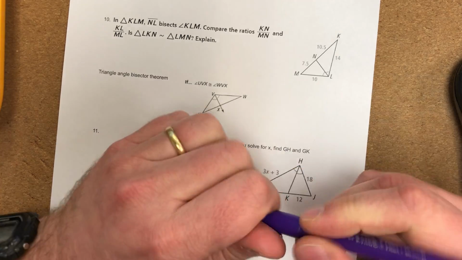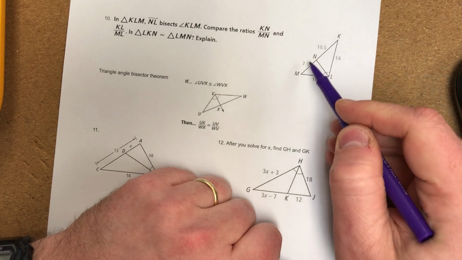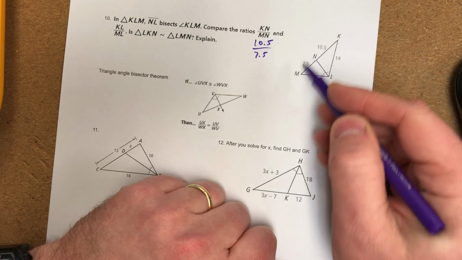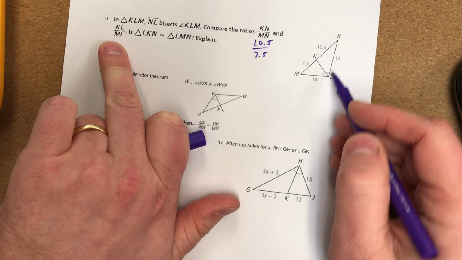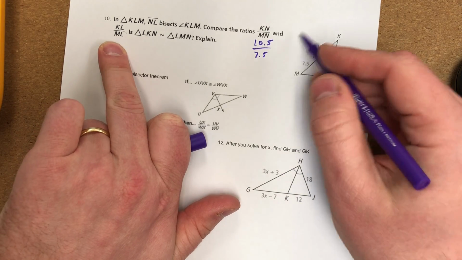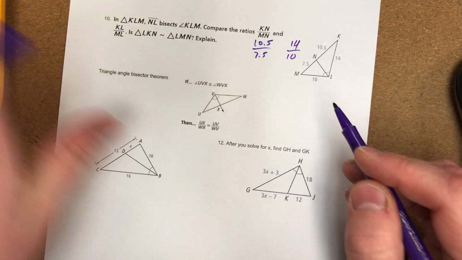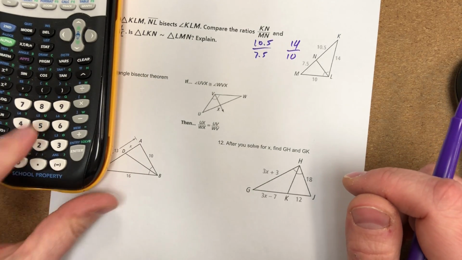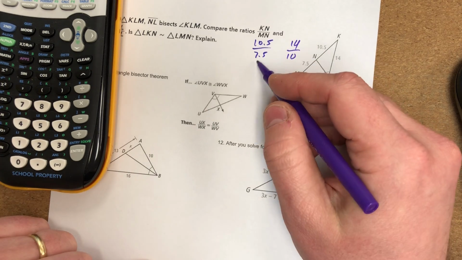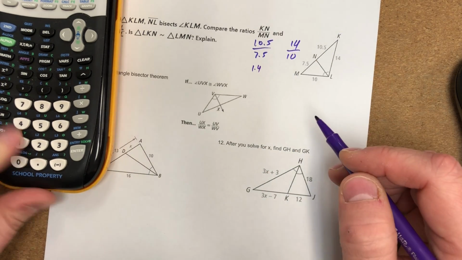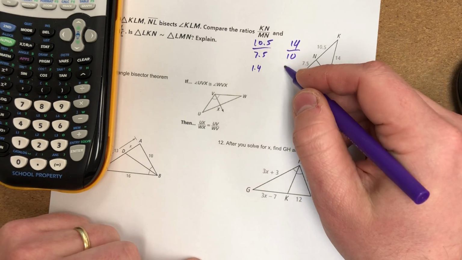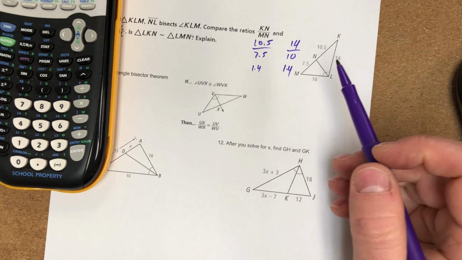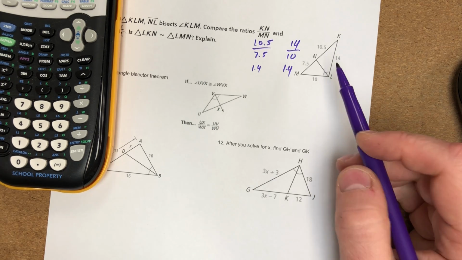So let's see, KN to MN, that's 10.5 to 7.5. How does that relate to KL to ML, 14 to 10? Let's see, 10.5 to 7.5 is 1.4, and 14 divided by 10 is also 1.4. And so you might be like, oh, cool, we have similar triangles. Similar triangles, we need to have AA, SSS, or SAS.